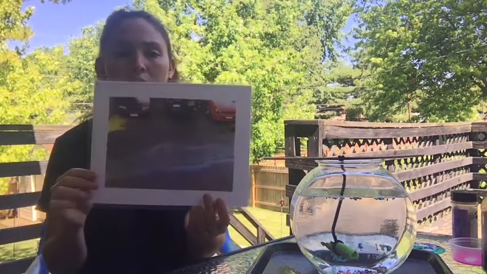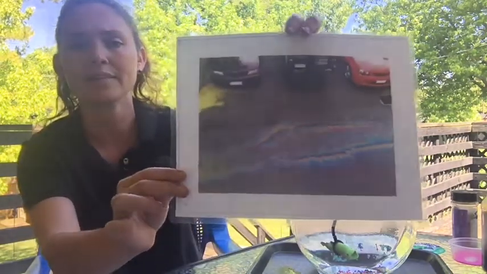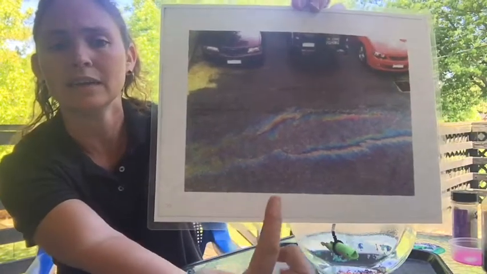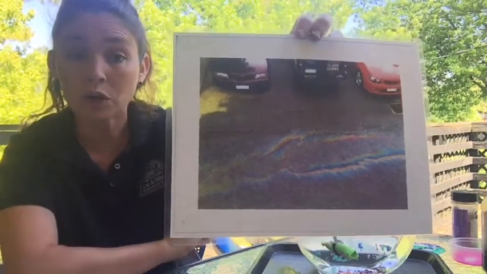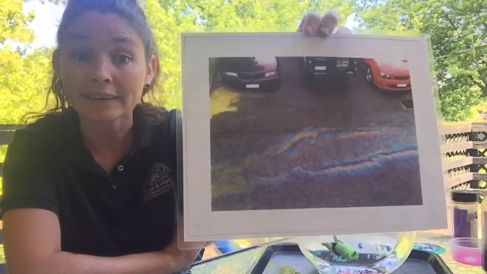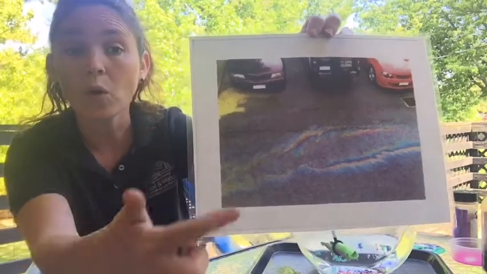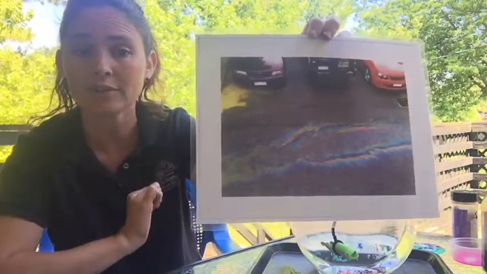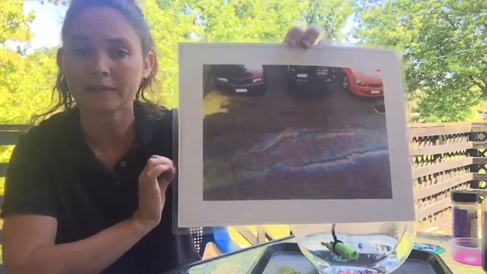So as her journey continues, she swims by a parking lot. And on this parking lot are cars parked. And you might notice this rainbow sheen on the pavement here. Do you know what causes that? That's right, oil. Oil can leak out of these cars onto the pavement.